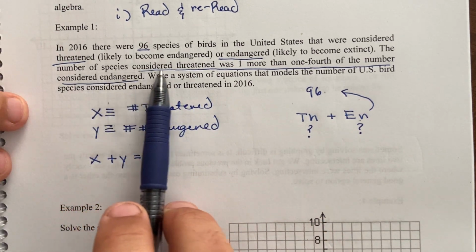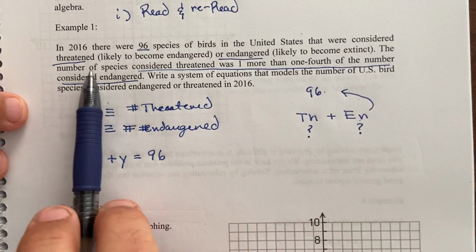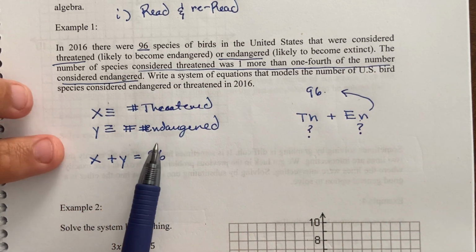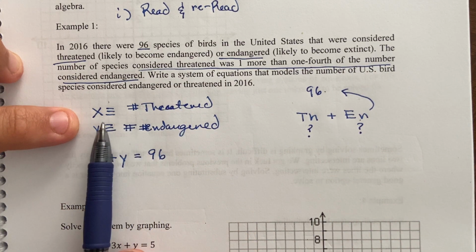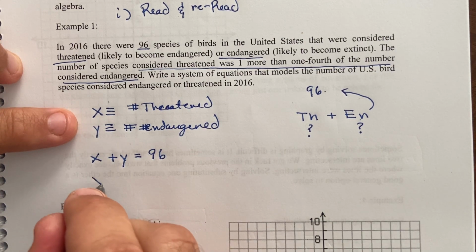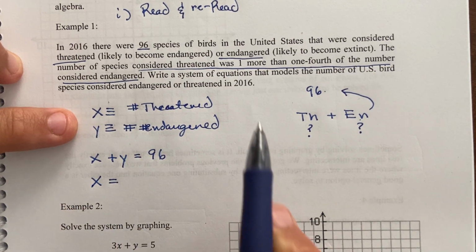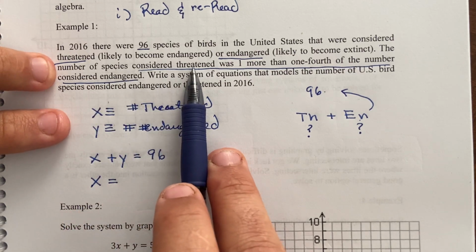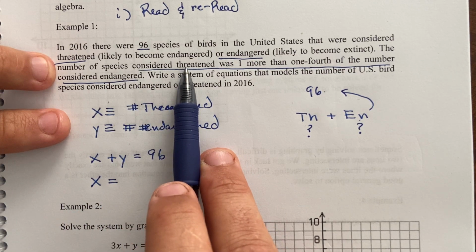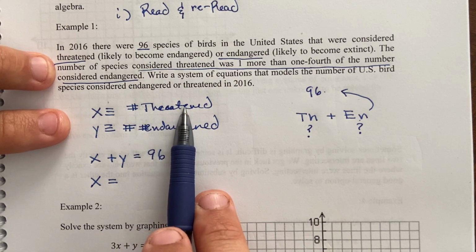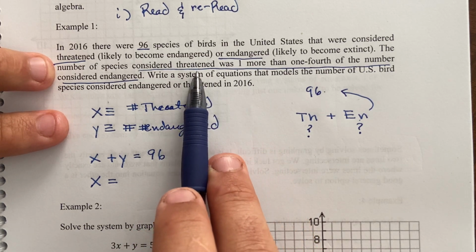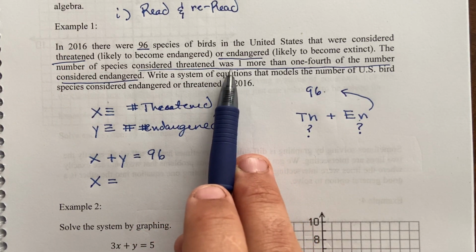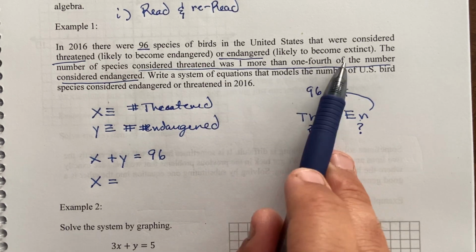Right, so from this sentence here, the number of species considered threatened, for us, is called x. So I'll say x equals, right, and I'm saying x equals because we have threatened, right, was, so we have like x is equal to something that we're mentioning over here.